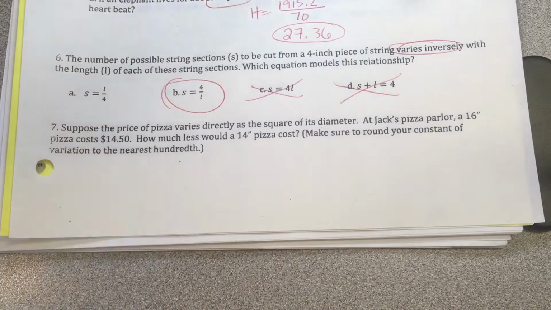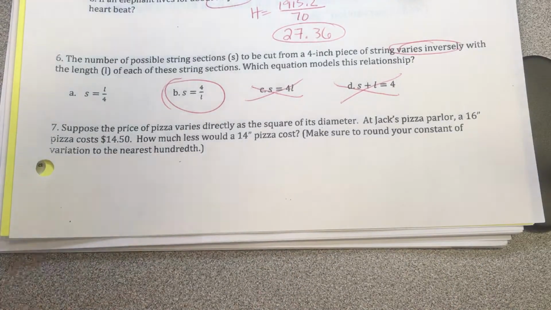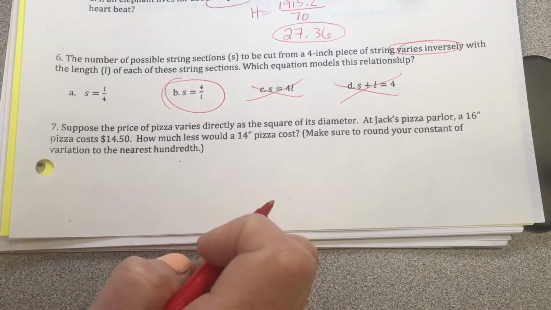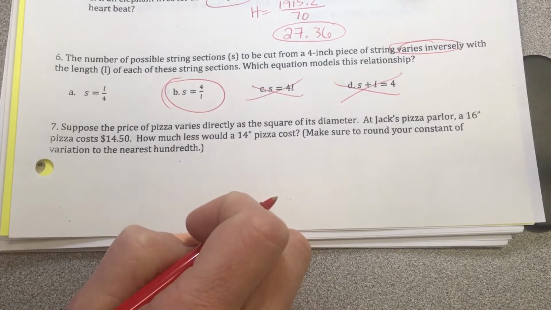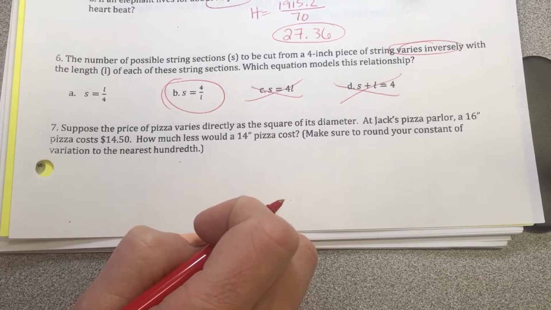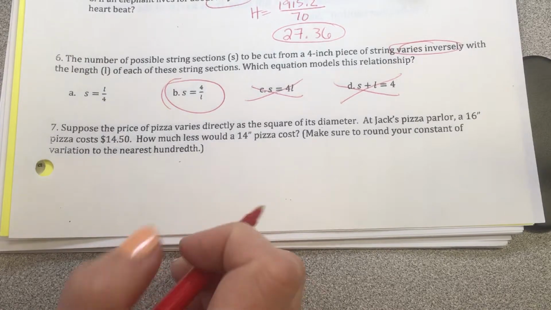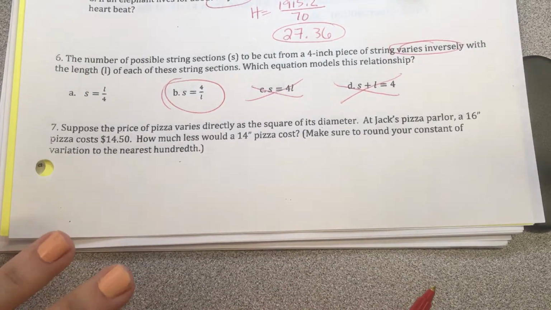All right, last one. Suppose the price of pizza varies directly as the square of its diameter. At Jack's Pizza Parlor, a 16-inch pizza costs $14.50. How much less would a 14-inch pizza cost? Okay. All right, guys, this one students miss every single time on the test. They always miss this one. Here's why.